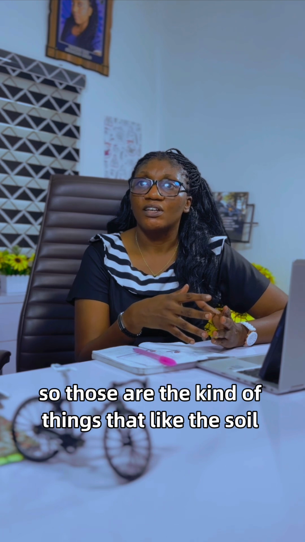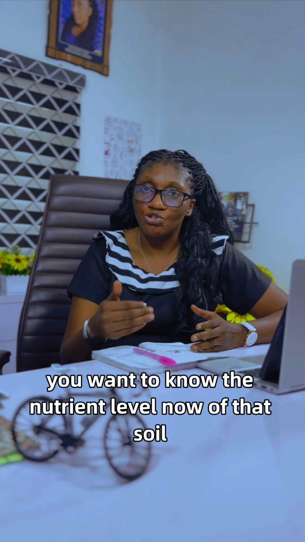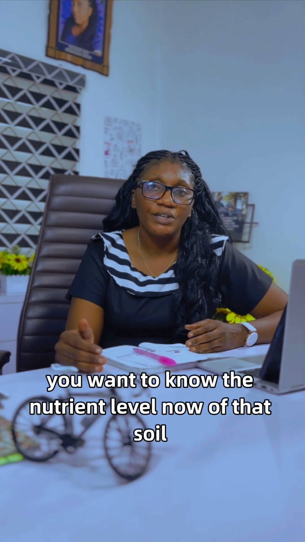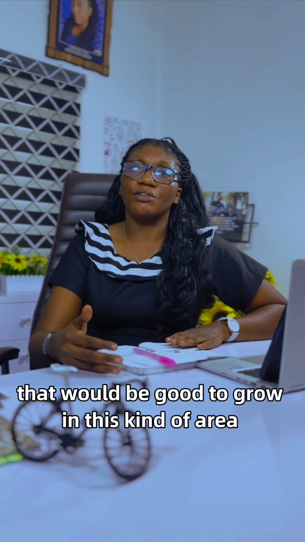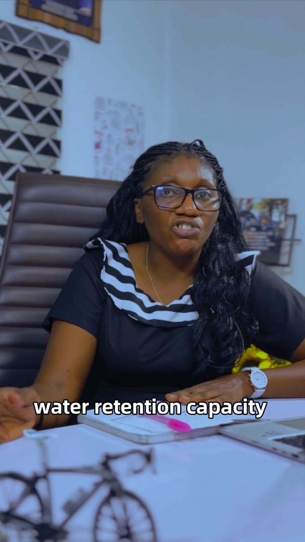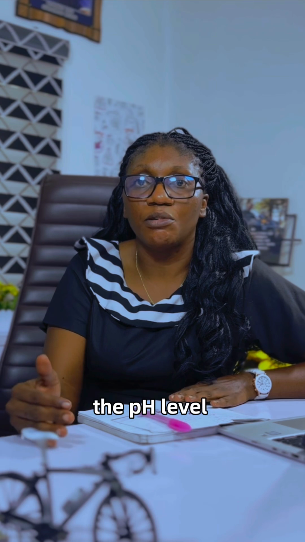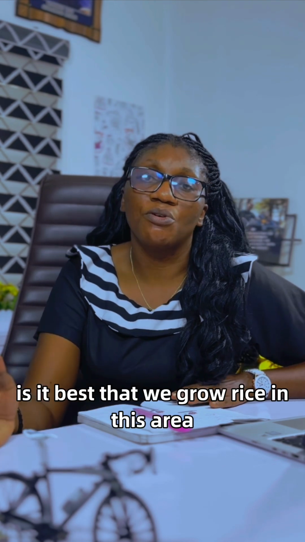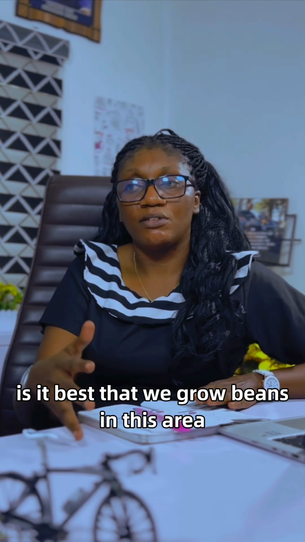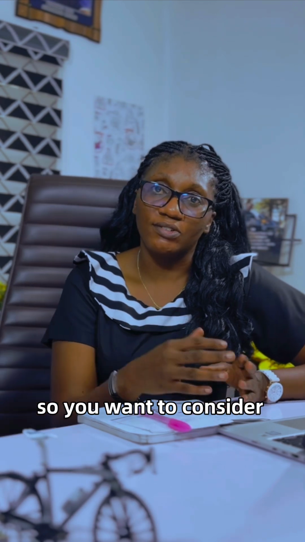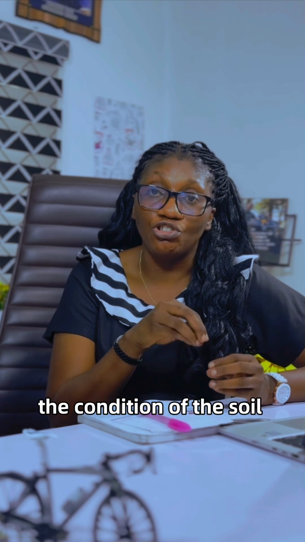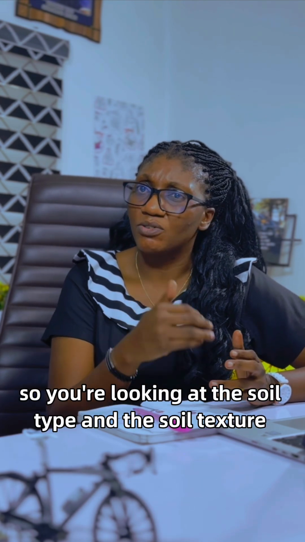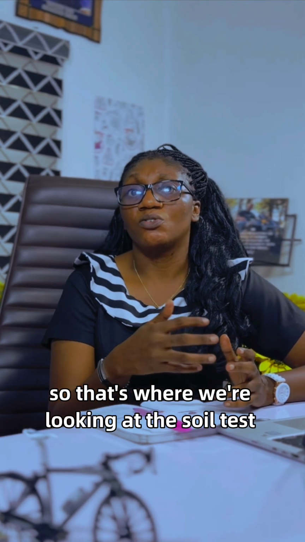So those are the kind of things. That's why with soil testing, you want to know the nutrient level of that soil. And you want to know, okay, is it cassava that would be good to grow in this kind of area, considering the water retention capacity, considering the nutrient level, the pH level. Is it best that we grow rice in this area? Is it best that we grow beans in this area? So you want to consider your soil, the entire environment of the soil, the condition of the soil. So you're looking at the soil type and the soil texture. So that's where we're looking at soil testing.